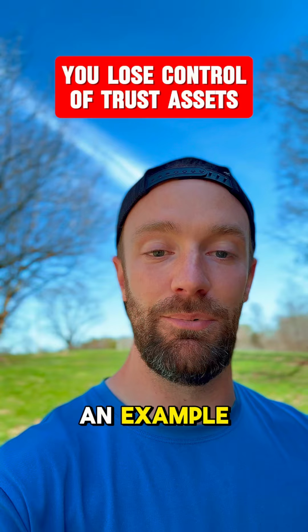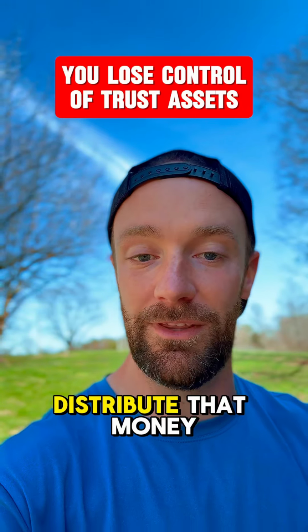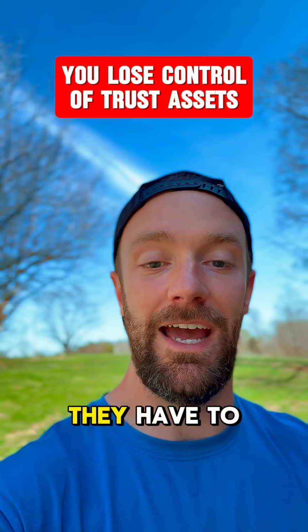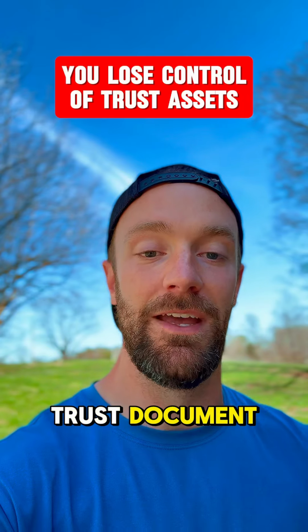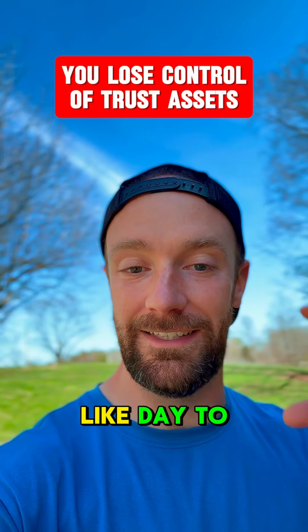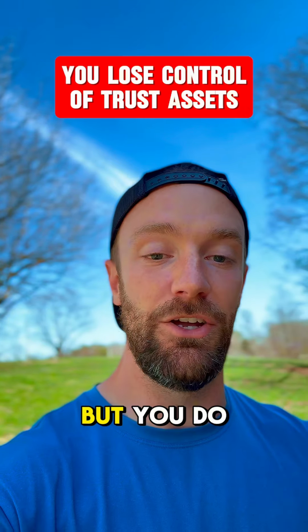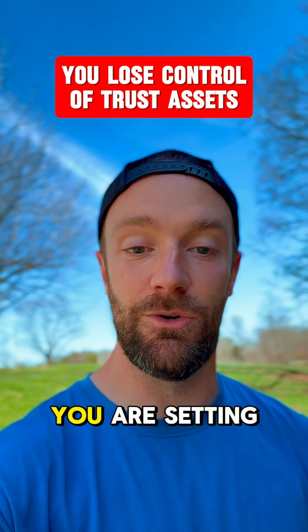And so as an example, if they sell a property inside of an irrevocable trust, they cannot just distribute that money out. They cannot just buy another property. They cannot just reinvest that money. They have to follow the exact guidelines that you give them inside of that trust document. So technically, you don't have day-to-day control over the property or assets inside the irrevocable trust, but you do have control over the assets in the trust via that trust document that you are setting up.